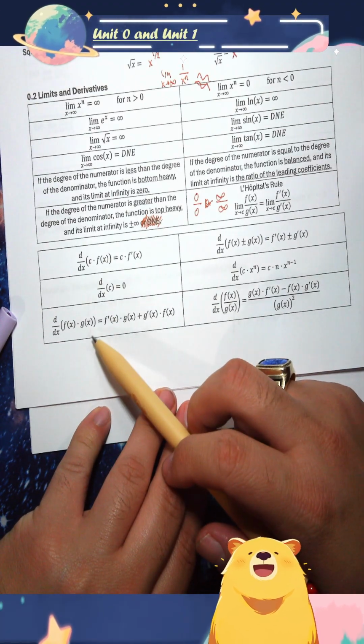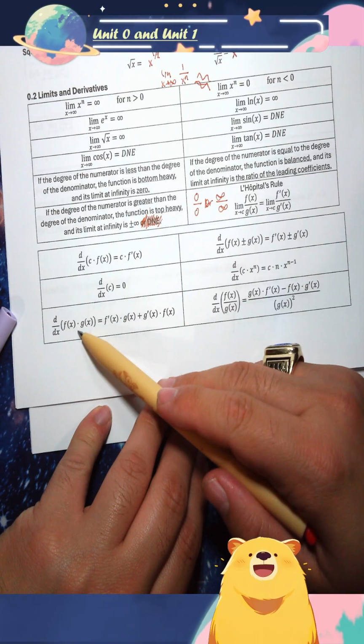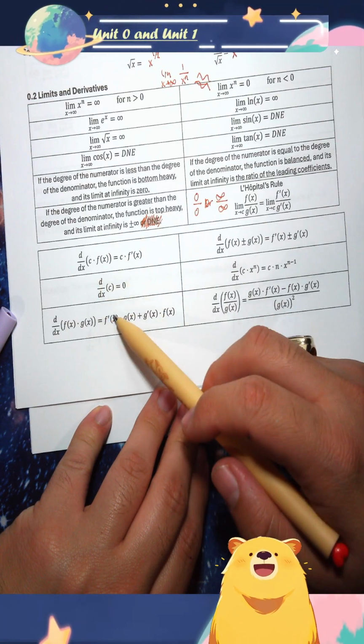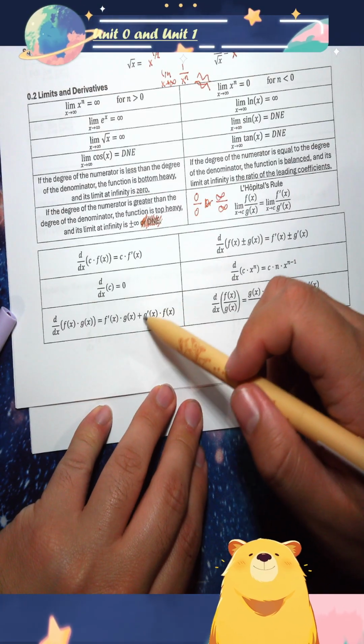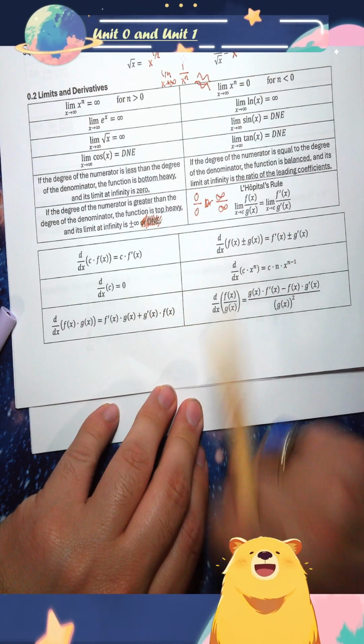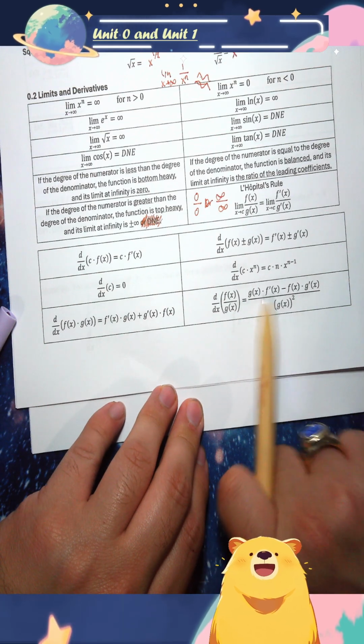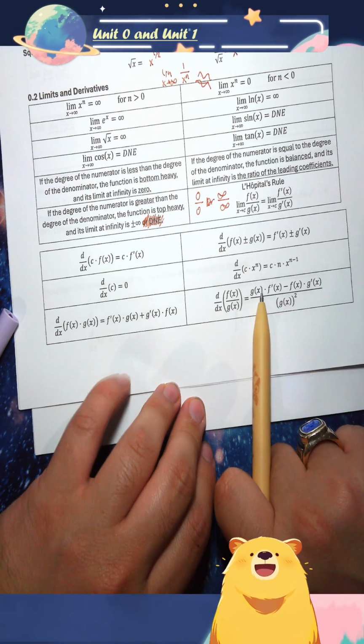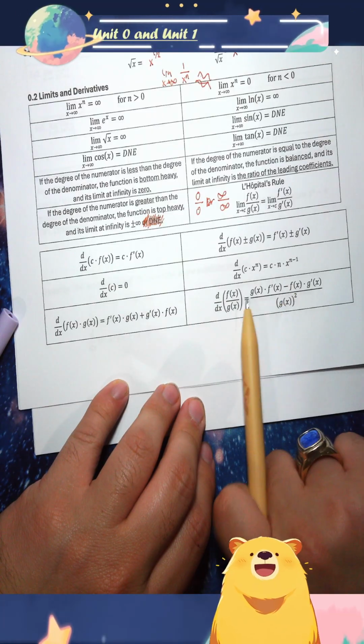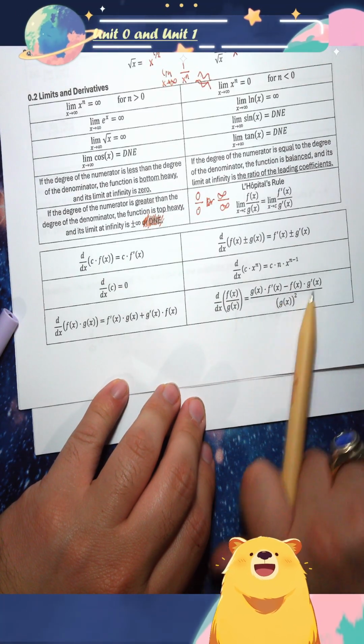This is the product rule. You do f of x times g of x, you do the derivative of f times a regular g, and then you add it to the derivative of g times f. Quotient rule has a similar vibe. The only difference is that you're subtracting and it's dividing by that bottom part squared.